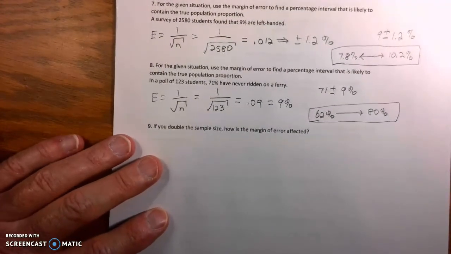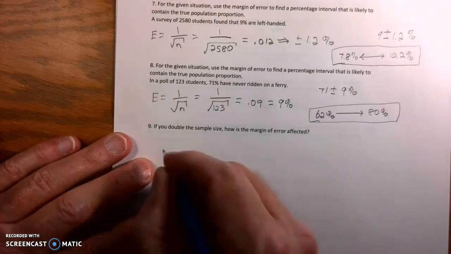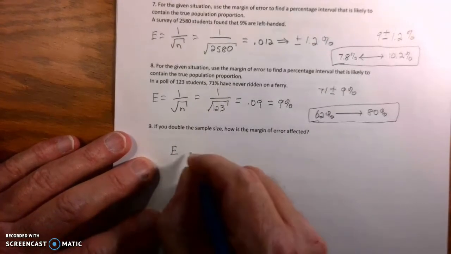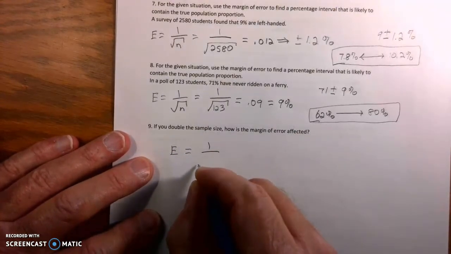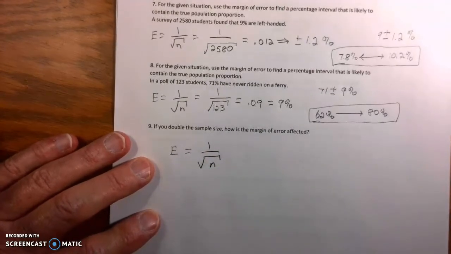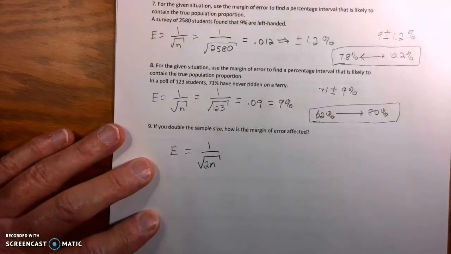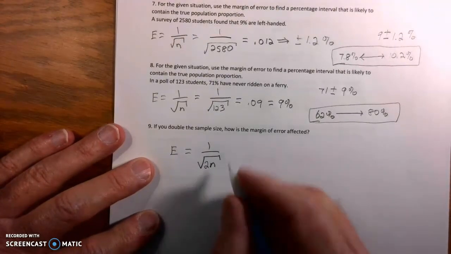Guys, last one, we double the sample size. How's the margin of error affected? Now here's our formula. What we're saying here is, what if this is twice as big? All right.